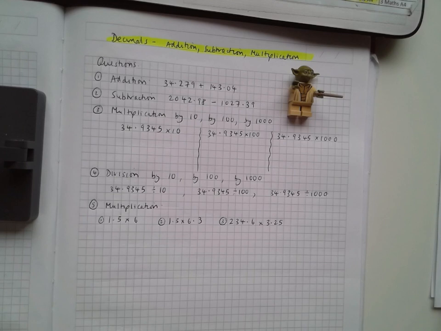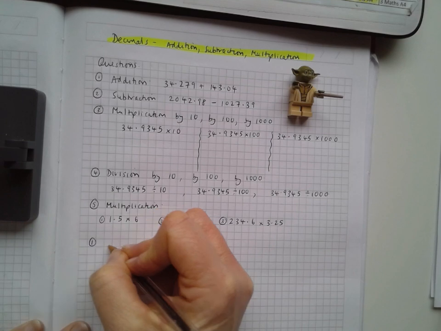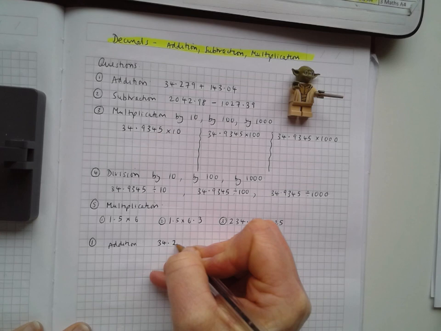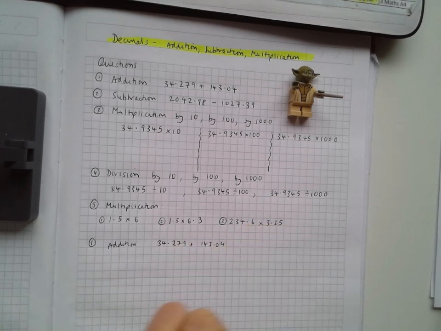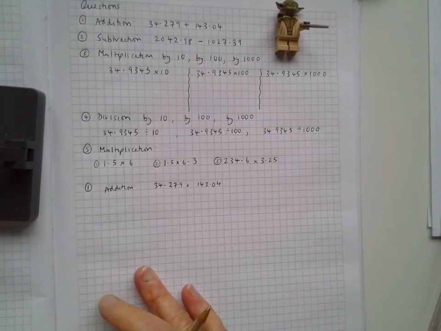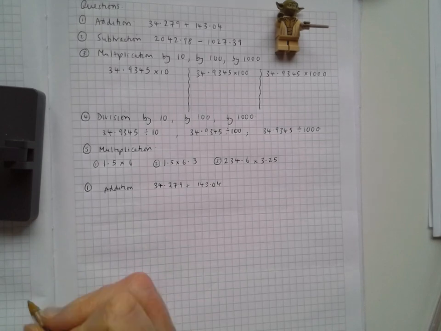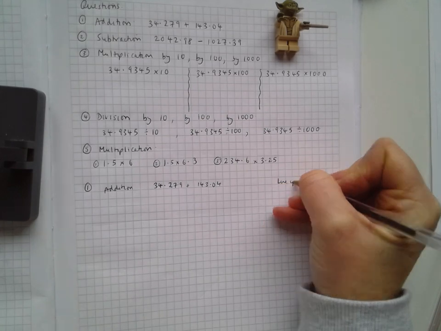So the first one, addition. We're adding 34.279 and 143.04. Now, thankfully, we have calculators that do a lot of this for us, but it's always a good idea to know how to do things in case you don't have your calculator or in case you're required to show your method. So the thing with addition and subtraction of decimals is to line up the decimal points. Okay, line up the decimal points.